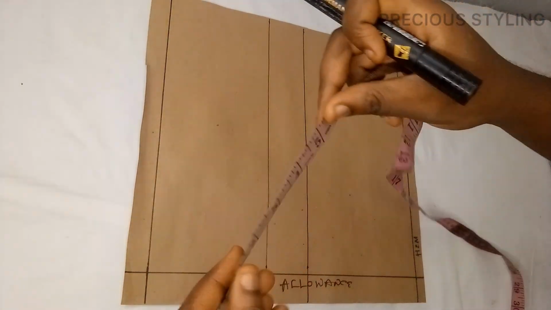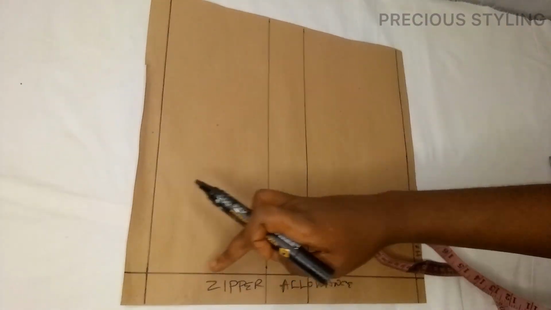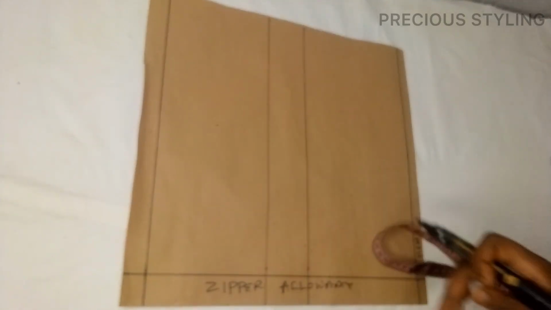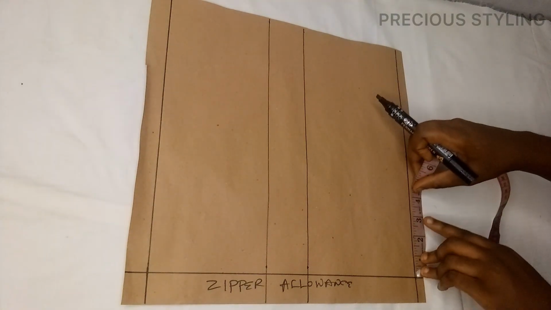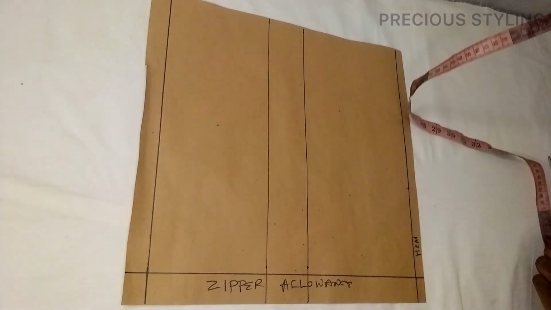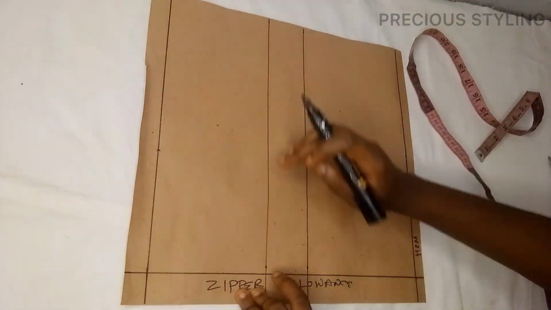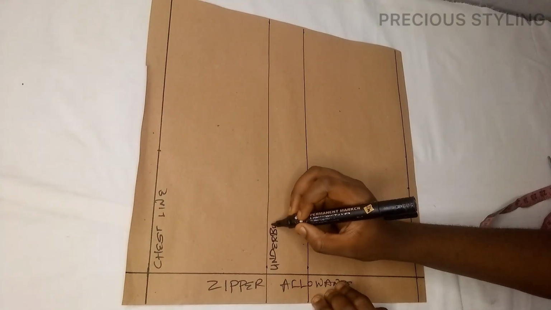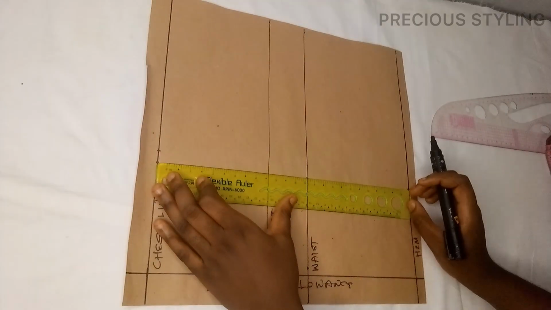So now that I've done that, I'm going to be taking my nipple to nipple measurement of 4.5 inches. Note, I'm going to be taking it from the zipper allowance line, okay? I'm not taking it from the initial beginning of the pattern paper. I'm just going to take it from the zipper allowance line. So I'm going to mark that on the hemline. I'm also going to mark that on the chest line. So this here is my chest line, this here is my underbust line, and this here is my waistline. I'll be connecting these points together.